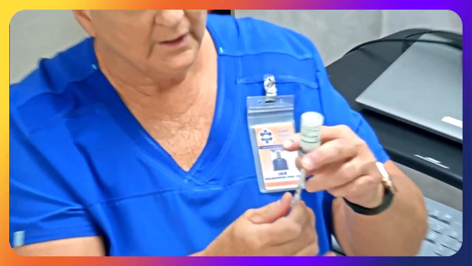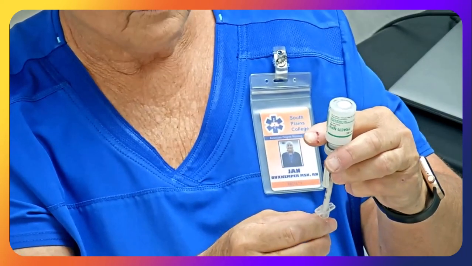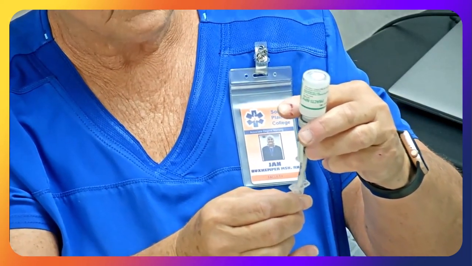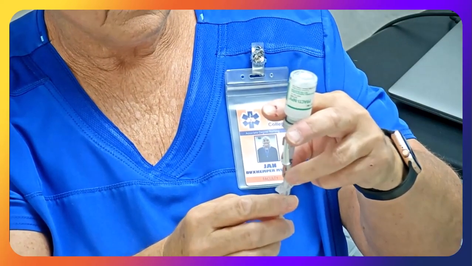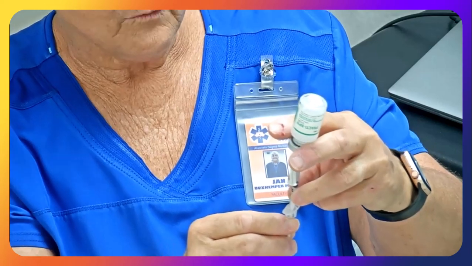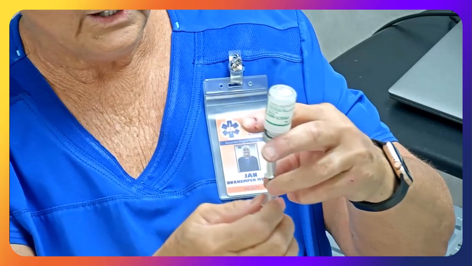And I need to very carefully, I cannot overdraw. I need to pull back my 12 units, so that would give me a total of 20. Because I have 8 of regular and 12. Okay, so there is 20.